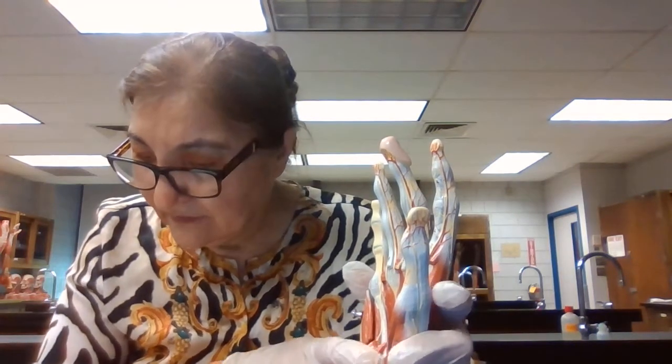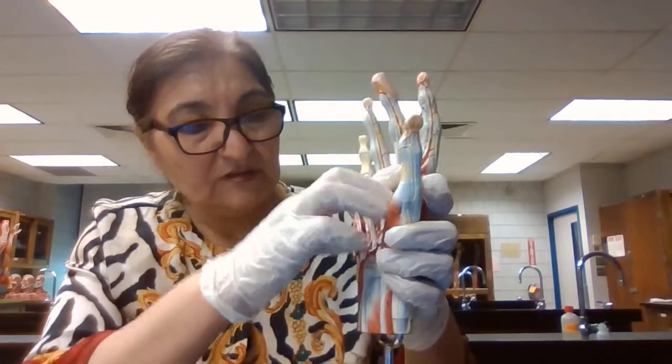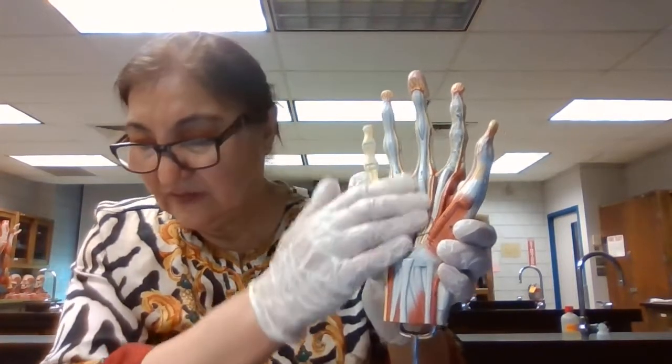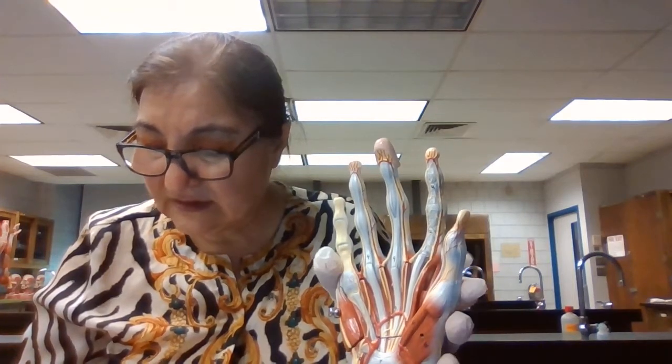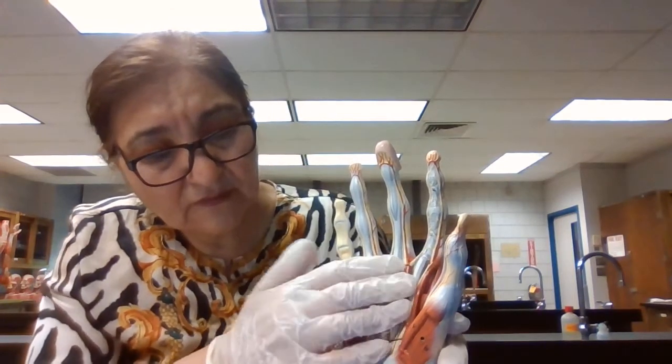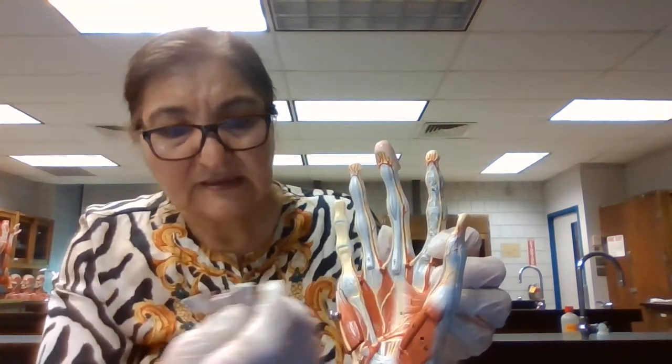Lumbricalis origin: the tendon of the flexor digitorum. This is the tendon of digitorum. And the insertion is the tendon of extensor digitorum. Okay, and the action is going to be extend interphalangeal, because this is the back.